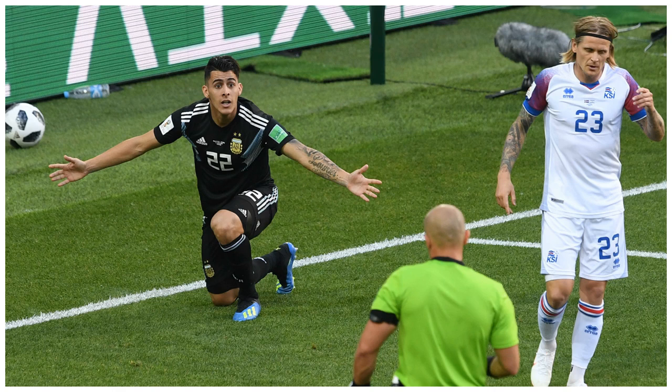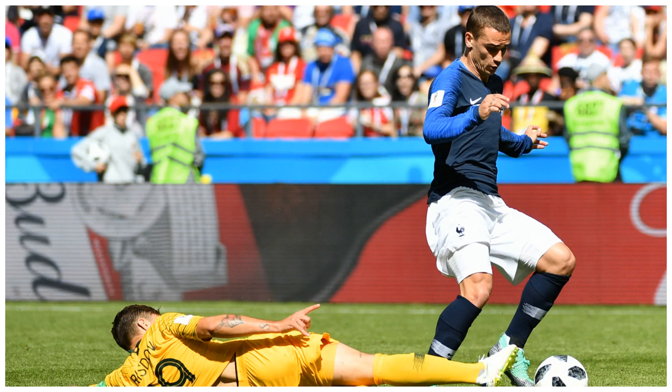While defending a set-piece, the ball hit off the RB Leipzig forward's arm. Opinion is divided as to whether he meant it or not. Either way, referee Antonio Mateu did not hesitate to use the video assistant and decided that it was indeed a handball worthy of punishment, giving a penalty.